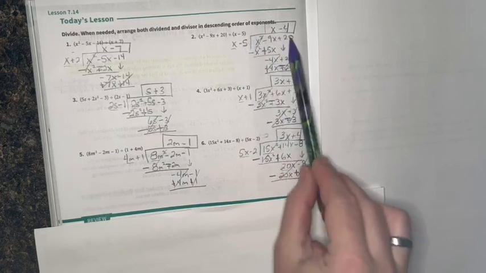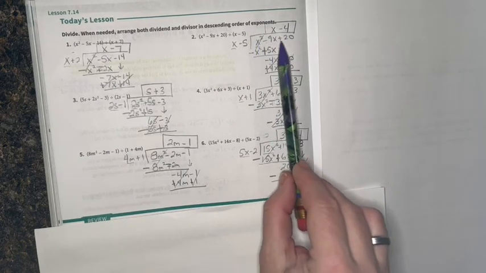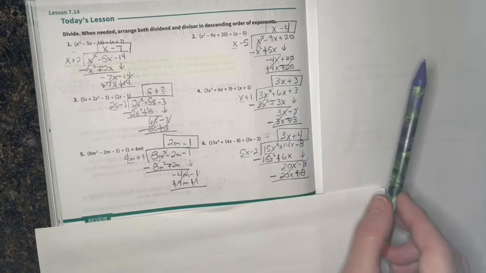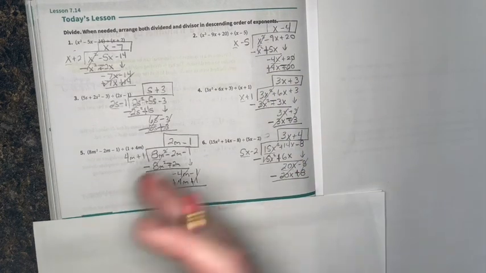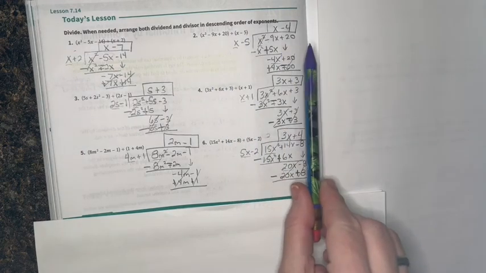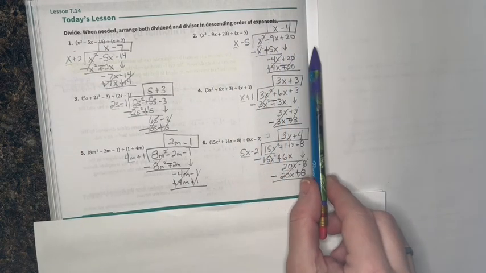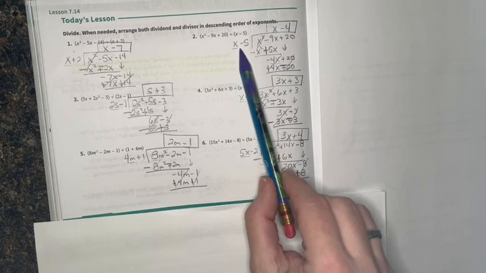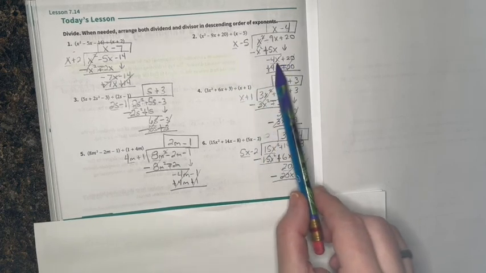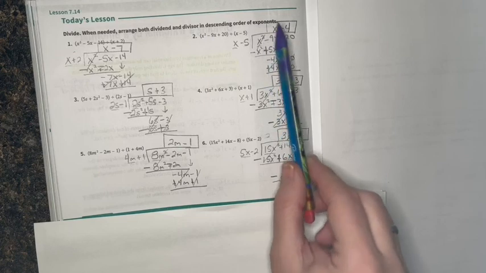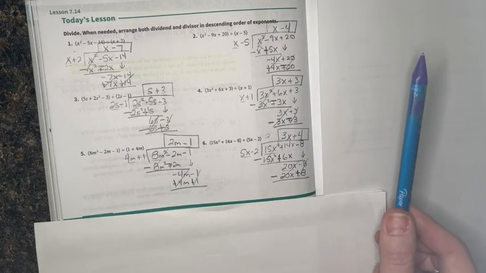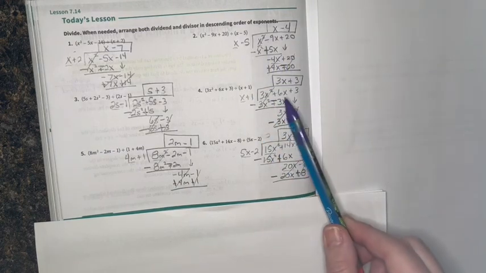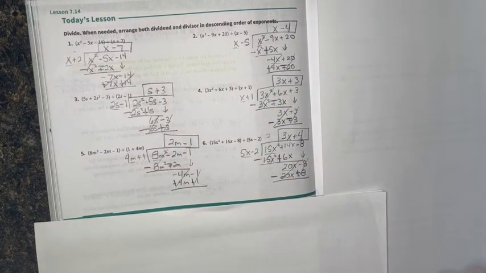Setting these up is the most important part. Make sure you're in descending order of your variables, that the largest one goes first, then the next, and so on. Some of these we'll get to will have 4 or 5 terms. Okay? We need to make sure we're writing them in the correct order. And then we just need to look at the first term. Okay, how do we get this first term to look like this first term? And that's the answer. That's part of our quotient.